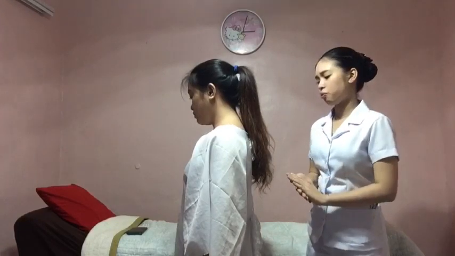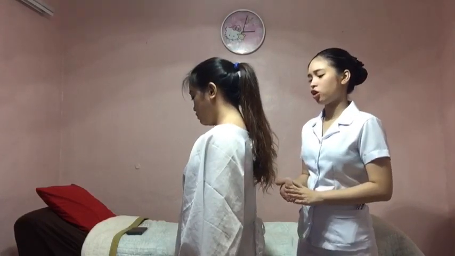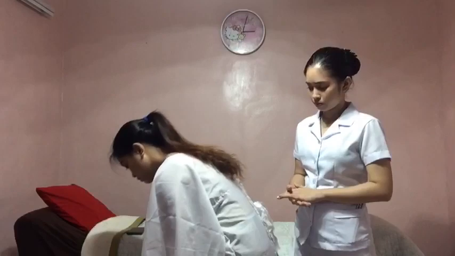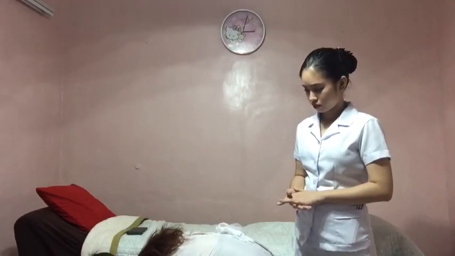So, Althea, can you bend for me like you are tying your shoelace? Okay. For the third one is to palpate the posterior thorax. Assess the temperature and integrity of all chest skin.